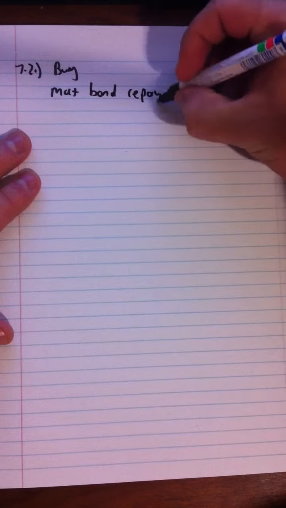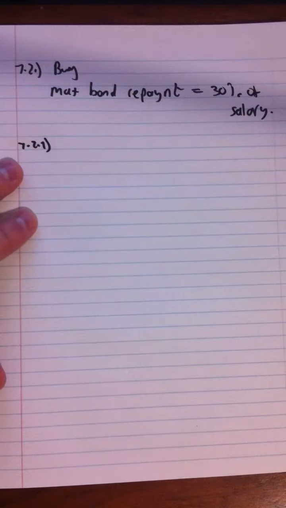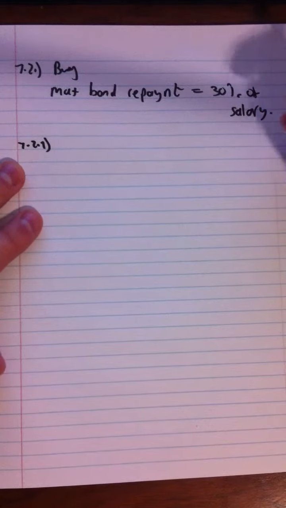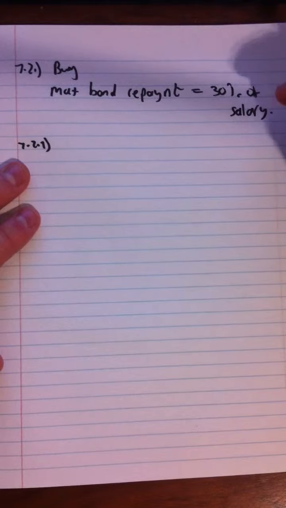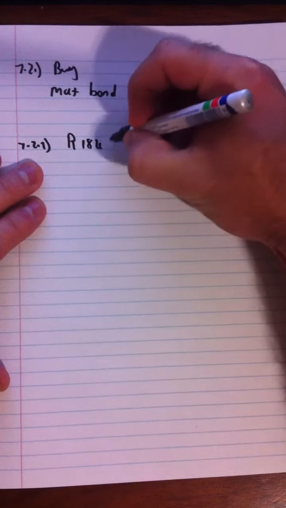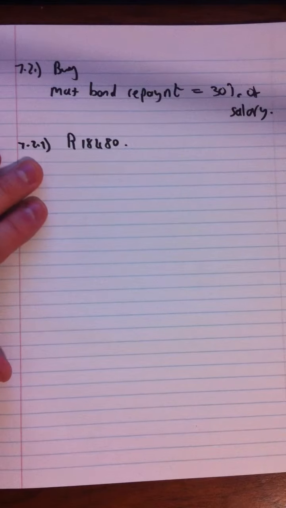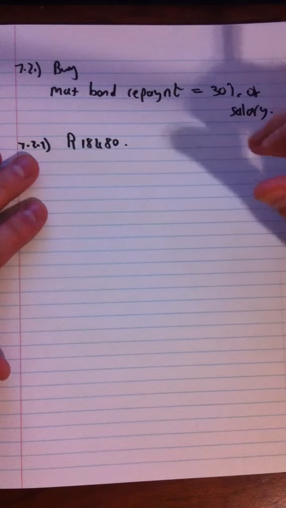So max bond repayment is equal to 30% of his salary. Okay, 7.2.1. First question. Calculate the maximum amount that the bank will allow Daryl to spend each month on his bond repayments if he earns 18,480. Okay, so Daryl's salary is 18,480. And the question asks, what is the maximum amount that the bank will allow Daryl to spend each month on his bond repayments?